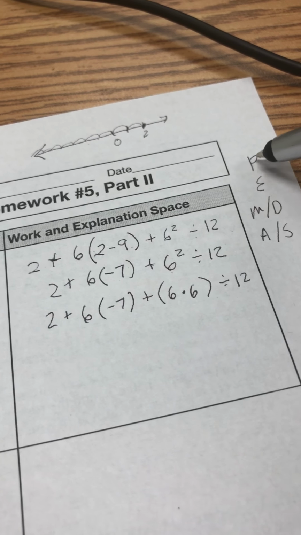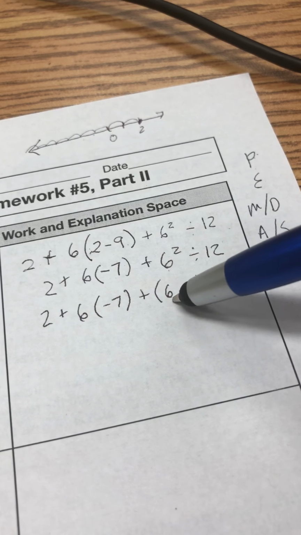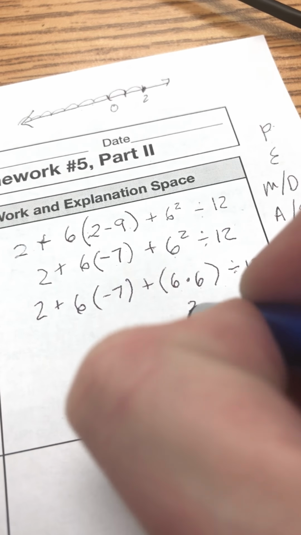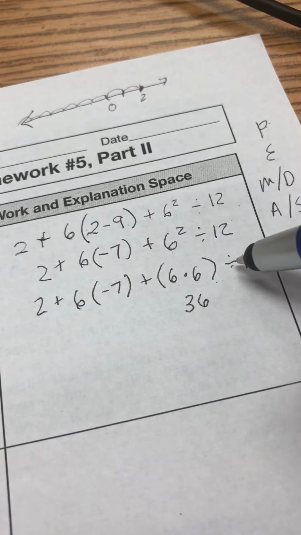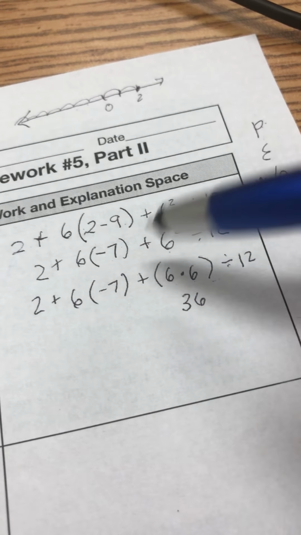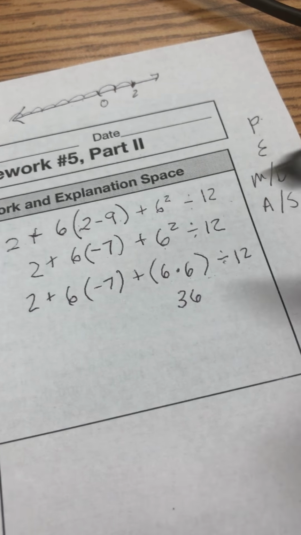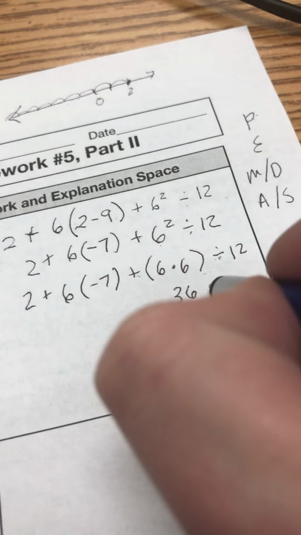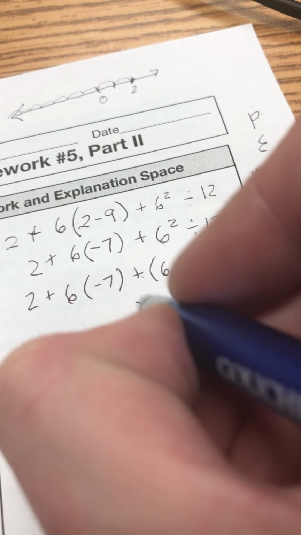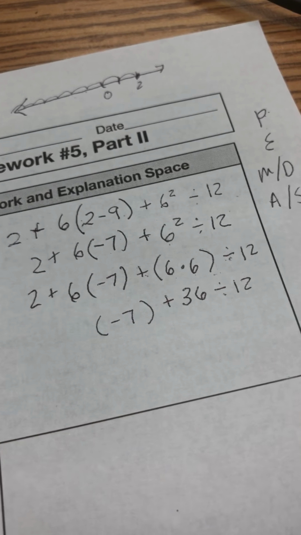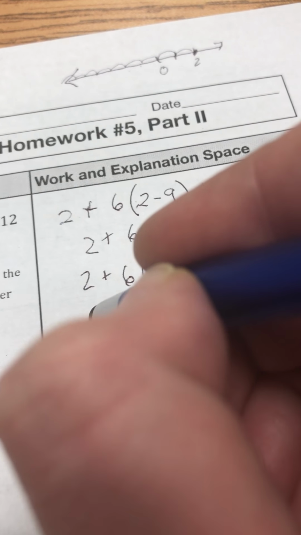So now I'm going to come over here. Any math inside my parentheses? Yes, I have 6 times 6. So that becomes 36. I can keep the parentheses if I want, but if I look on both sides, it's just a symbol. It's not a letter or a number. So I can actually get rid of them if I want to. Carry down the divided by 12, carry down the plus sign, carry down my minus 7, carry down my 6, and my plus 2.